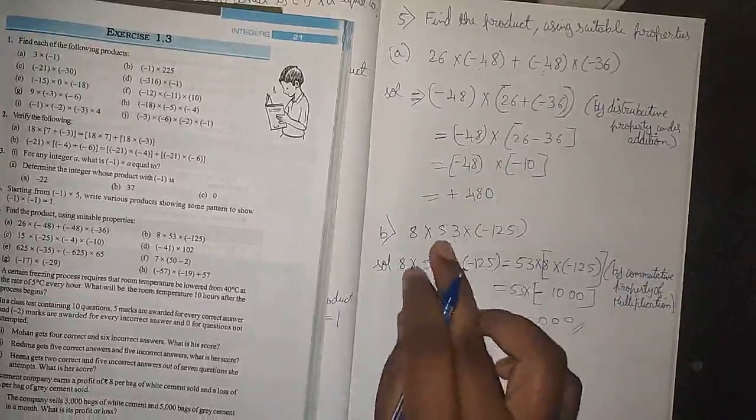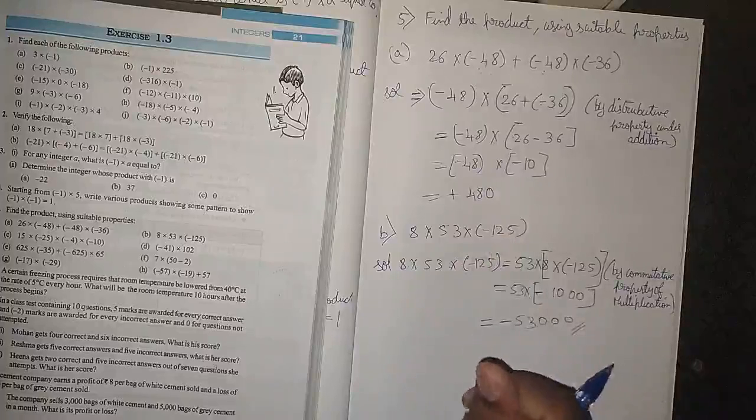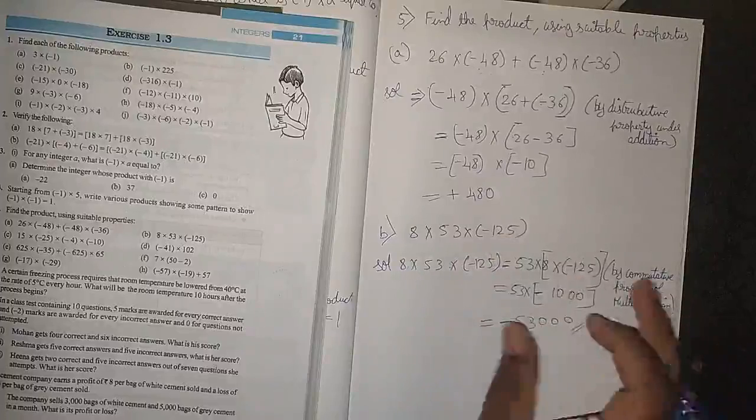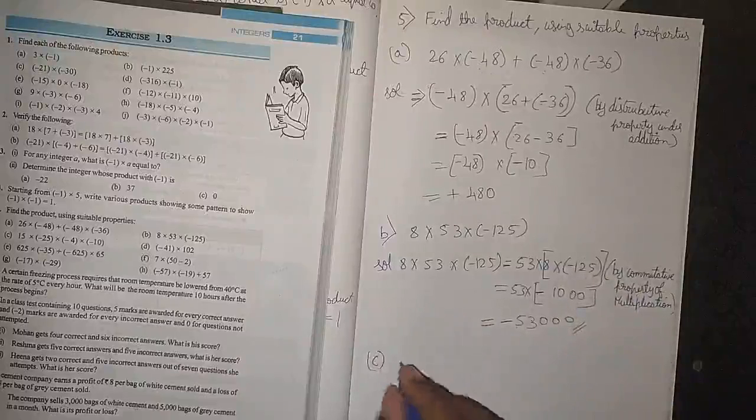If you had multiplied 53 into 125, so huge an answer it would have become. But we are using property now, so it is reduced. This is the advantage of using property. Now again let us go to C.